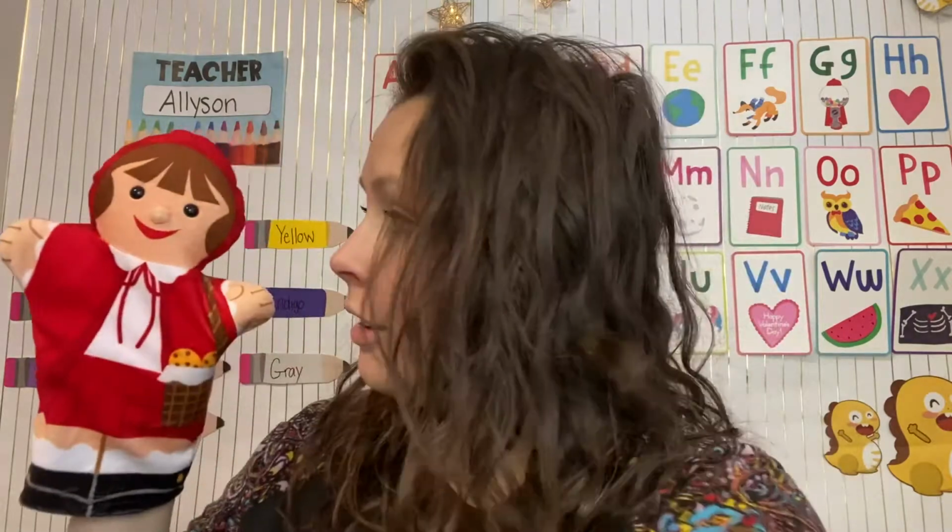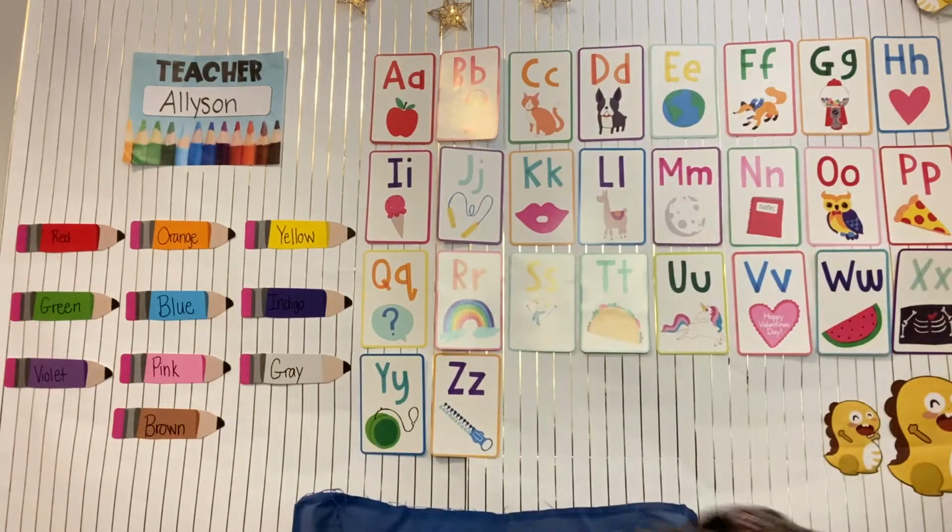She throws. She throws. Good job. She throws. She throws. Good job, Bow Bow. My ball just fell on the floor. Let me grab another one. I'll throw.